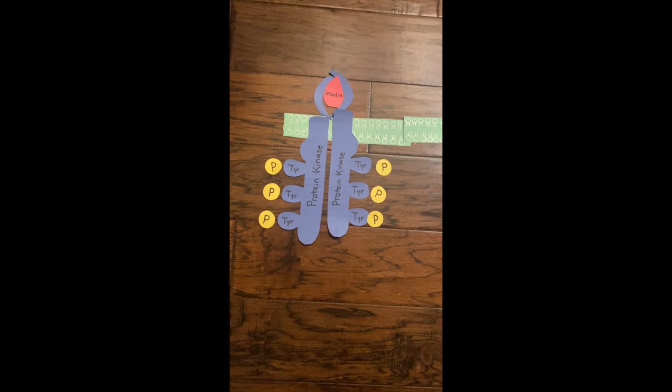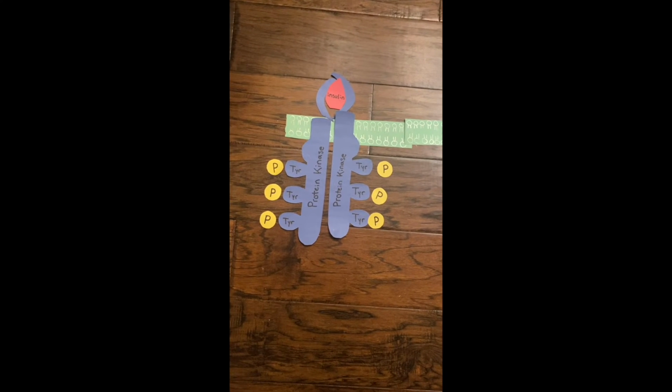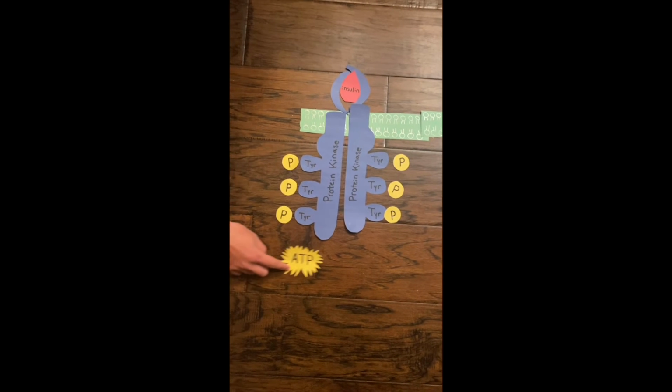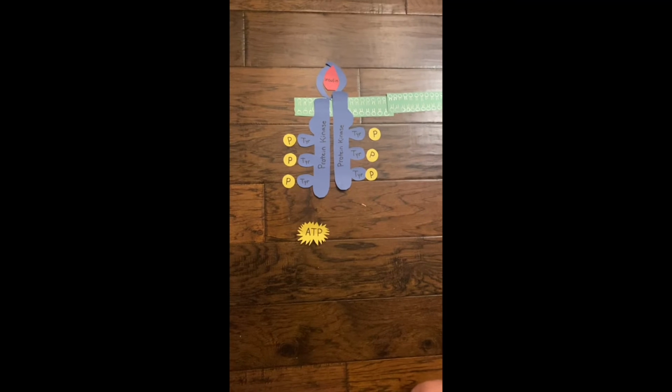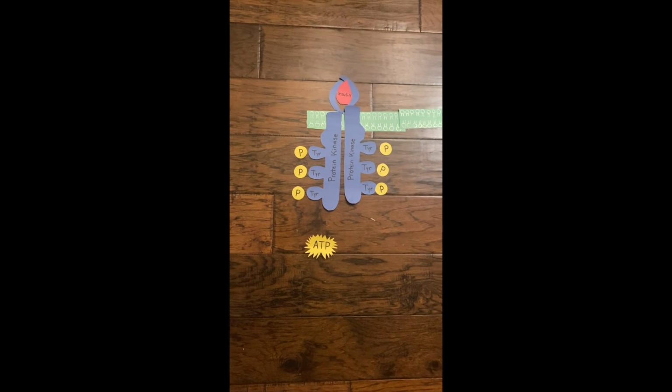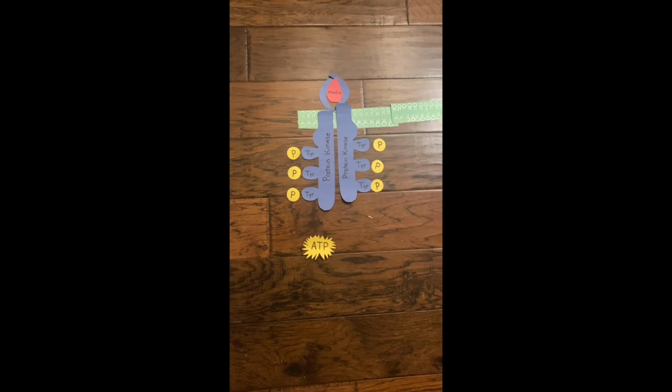The phosphorylation occurs due to ATP turning into ADP. With this process, the signal is transduced from outside the cell into the cell.